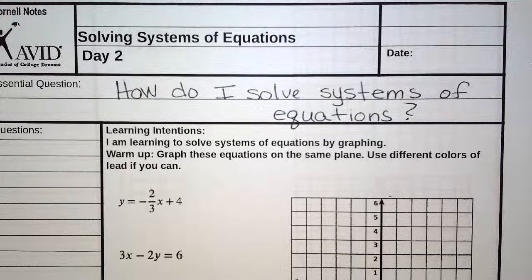Today we are learning about solving system of equations. So your essential question is, how do I solve system of equations? Today we're specifically looking again at solving systems of equations by graphing. You've got a warm-up question.